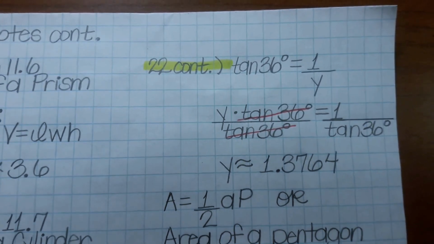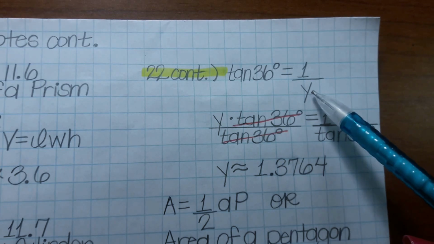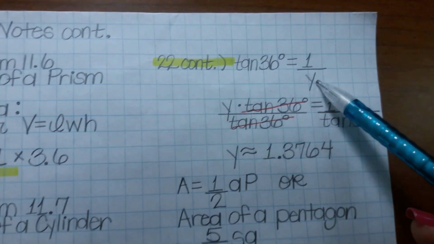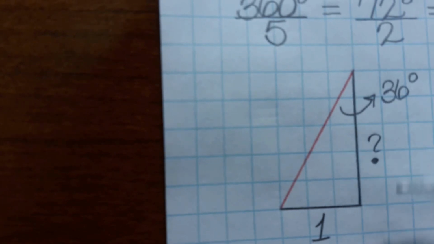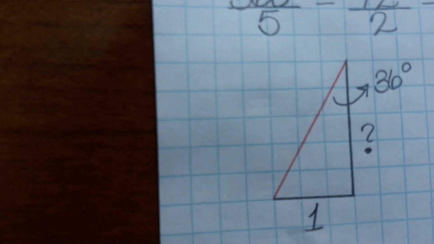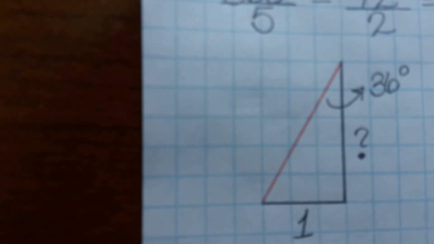It doesn't matter which letter you use for the unknown. So I use y. And the reason I use y is because my side is vertical. So that's why I use y. I'll use X for horizontal and Y for vertical, but it really doesn't matter in this case because it's still going to come out correct.